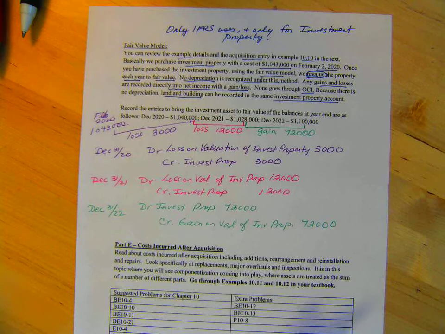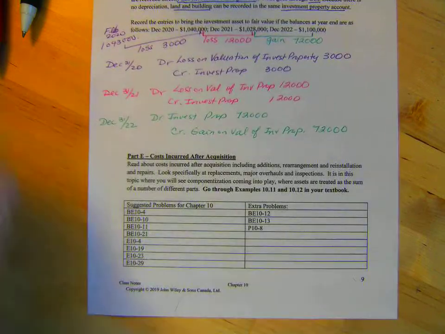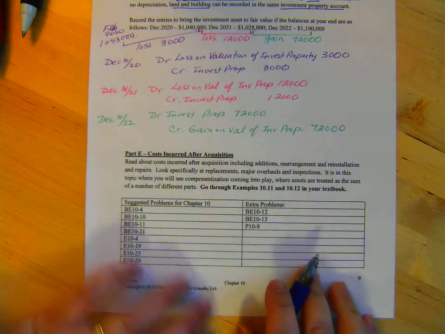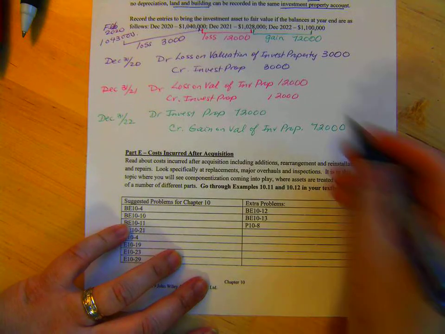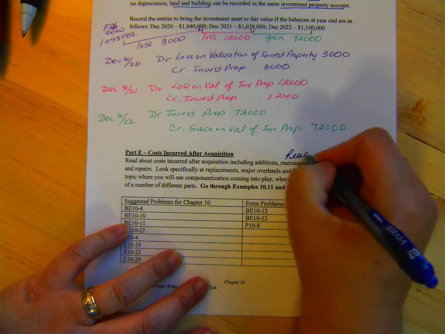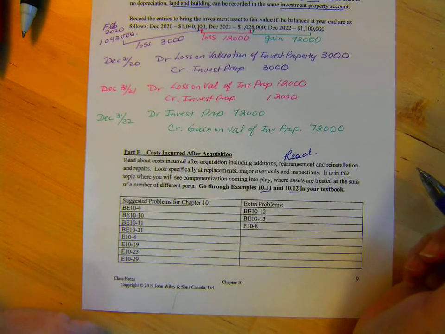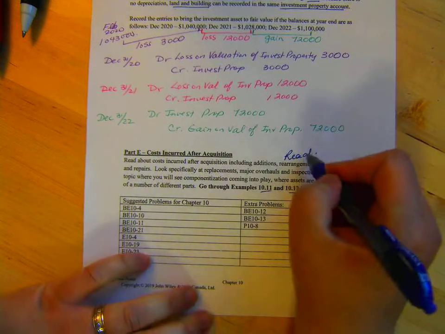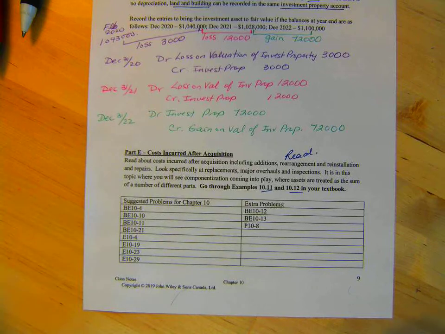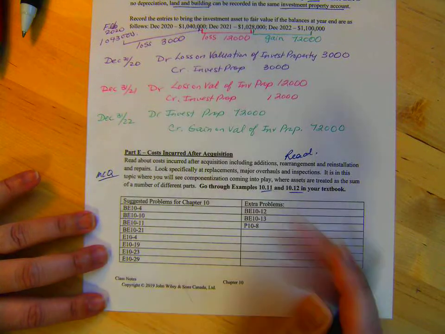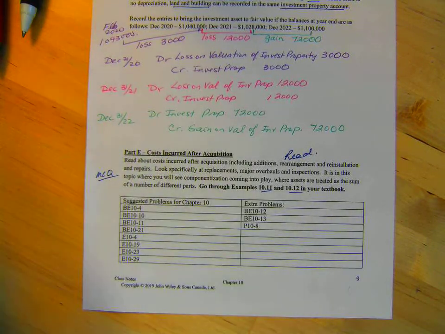Okay? So, costs incurred after acquisition, you can go through those examples in the text. This kind of thing you're responsible for, but you're not going to see a big problem on it. Okay? Multiple choice question or something. So make sure you look at it.